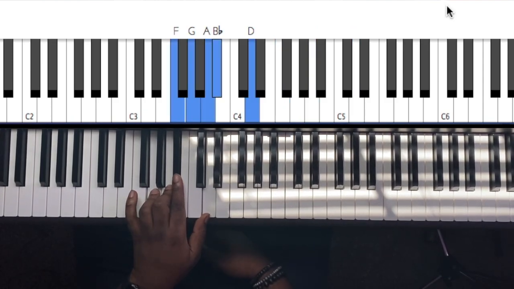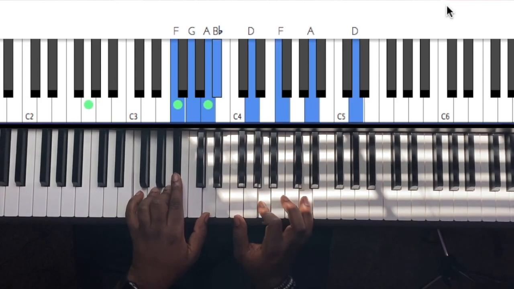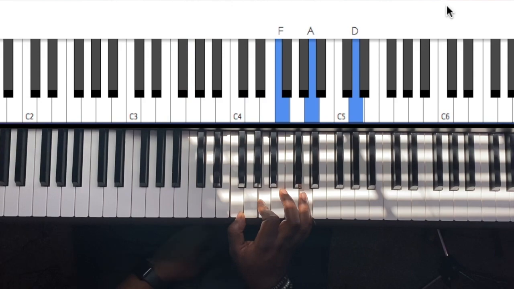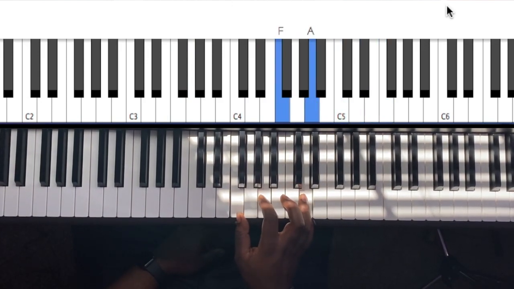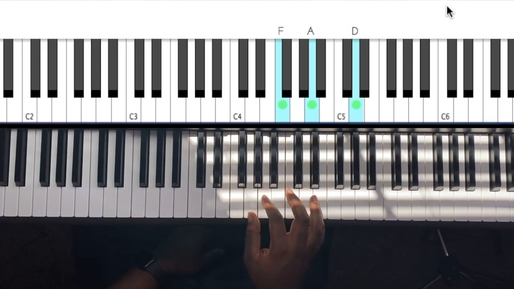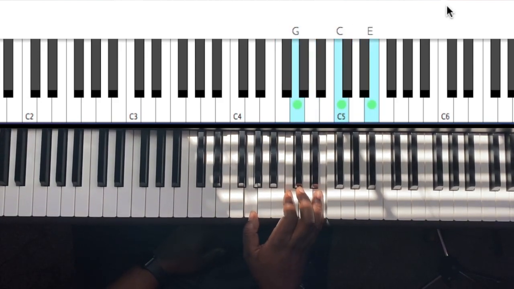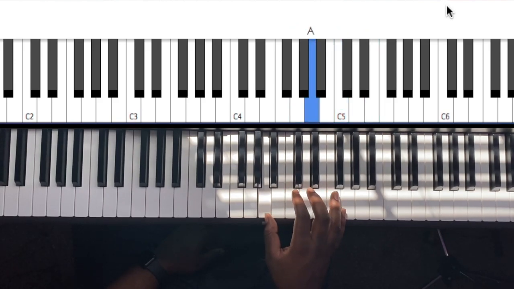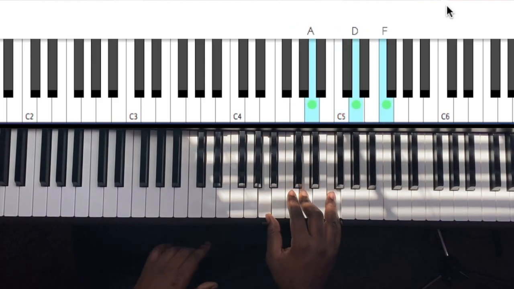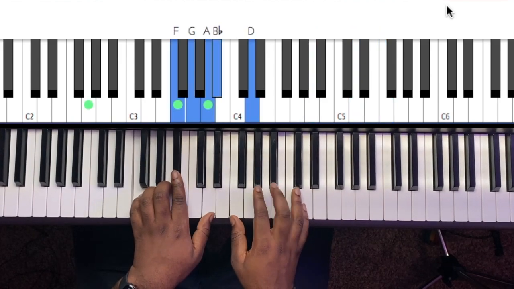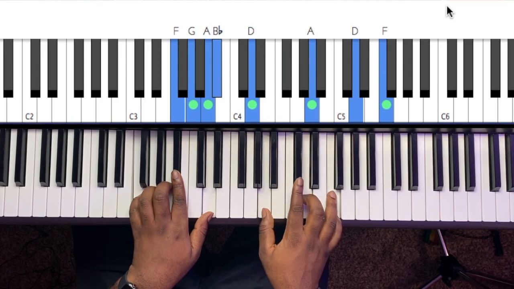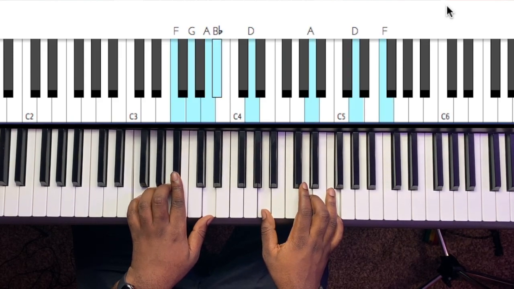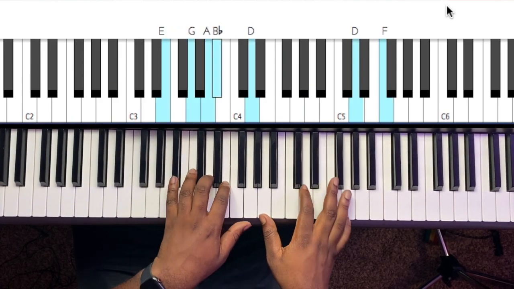So F, G, A, B flat, D, and we're gonna start with F, A, D on the right. So what we're gonna do here is we're gonna go. So F, A, D, and then we're gonna move to G, C, E, and then we're gonna move to A, D, F. And that's all over this chord. So and then you have 2 options. You can go here or you can go.